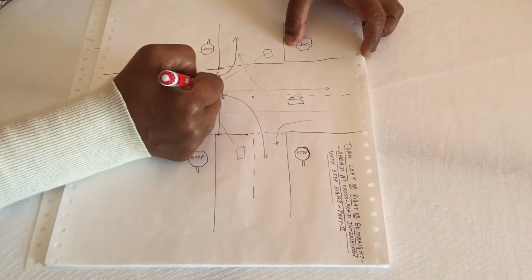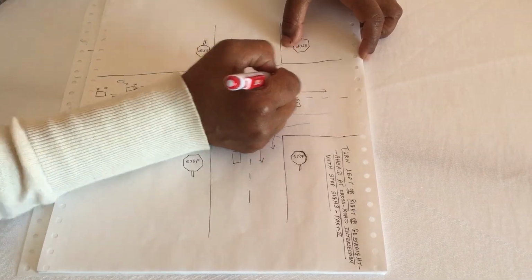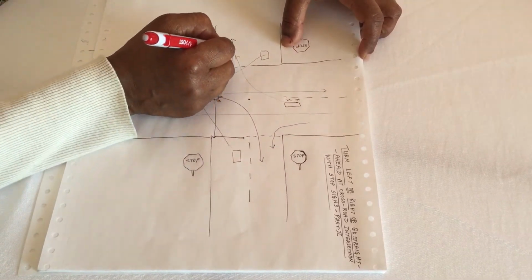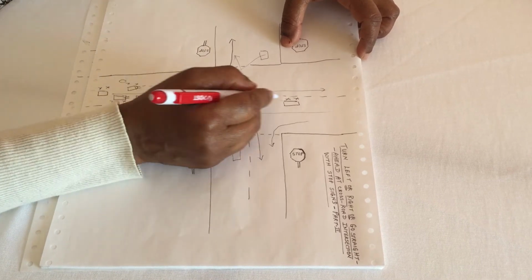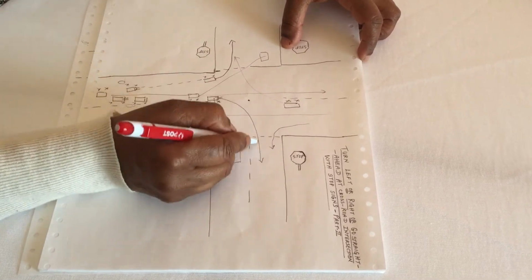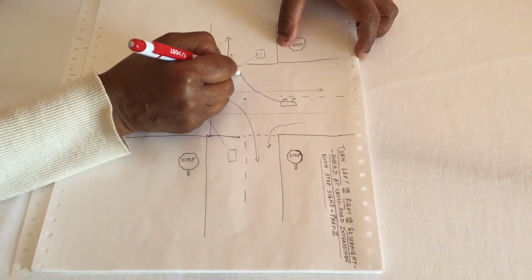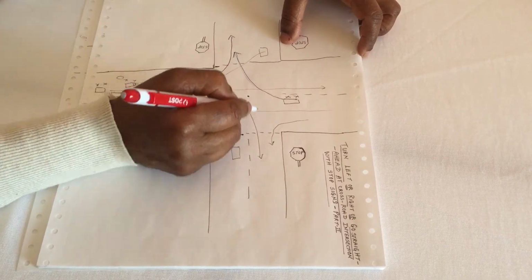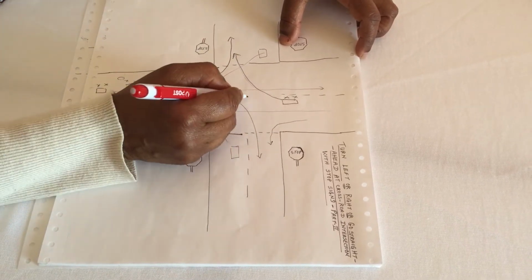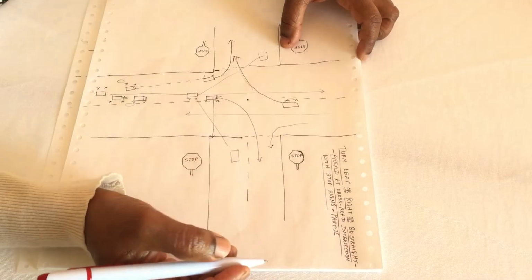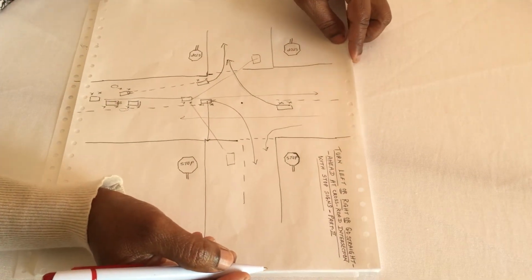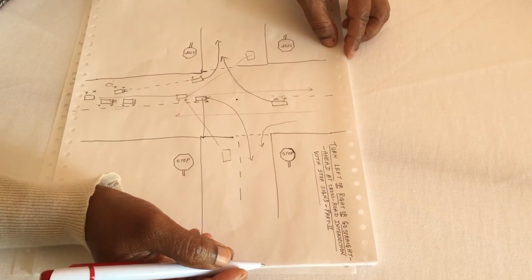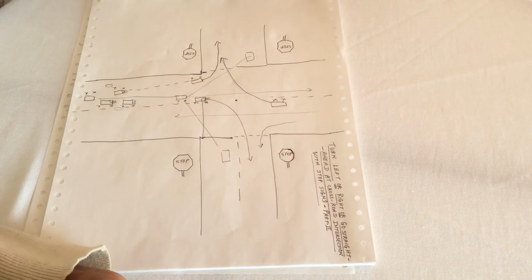He'll give way to his oncoming cars who are going straight and who are turning left. And then if no cars are coming from the opposite direction, then both of you can turn together towards your rights, and that is called diamond turn. And that's how you turn right at a crossroad intersection with the stop signs on the side street.